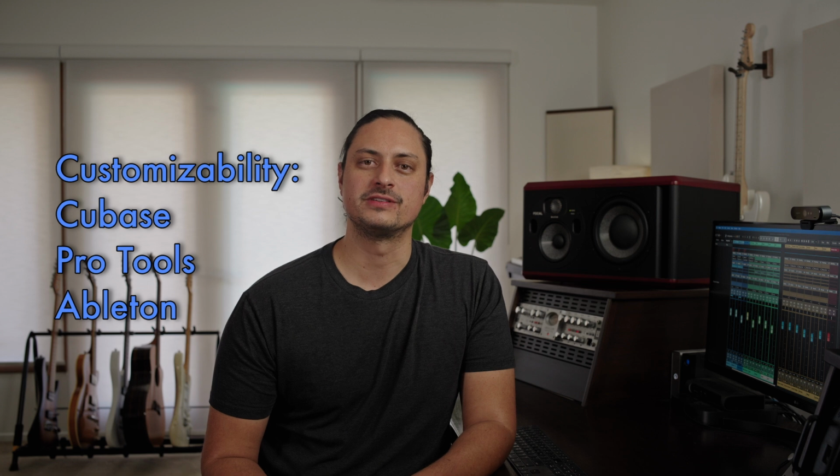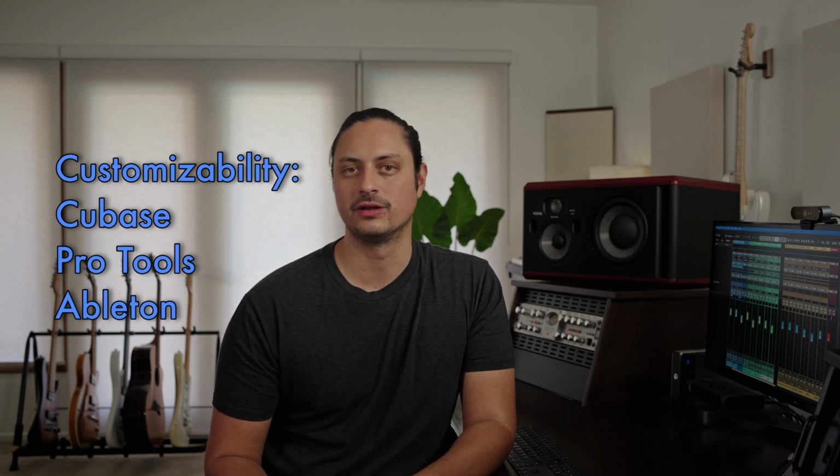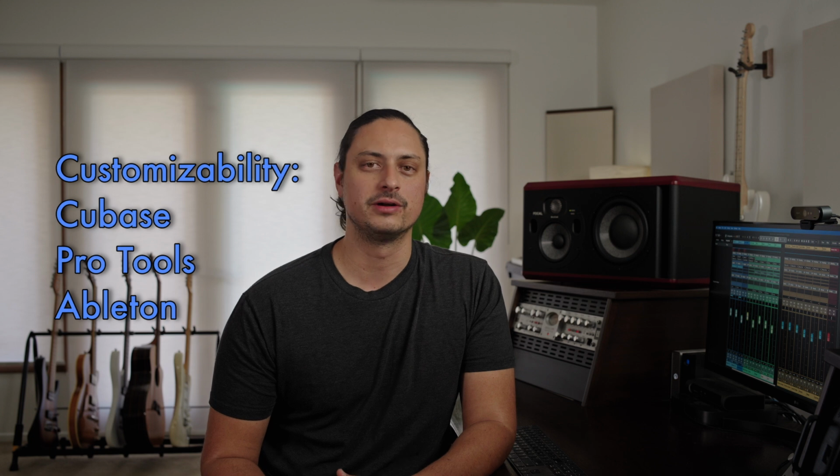Number 4 for customization, Cubase is clearly the most robust as far as customizing things. You can customize everything, macros, logical editor, key commands, it's pretty much endless. Pro Tools does let you customize key commands, but it's not nearly as customizable. And Ableton does actually let you customize a decent amount of things, but it's pretty minimalist.